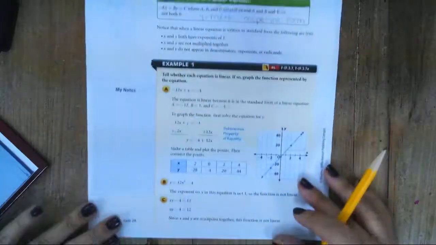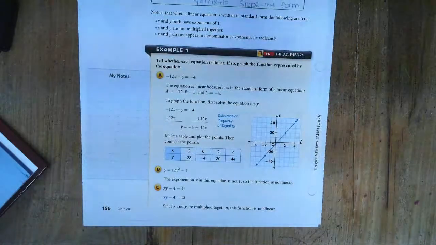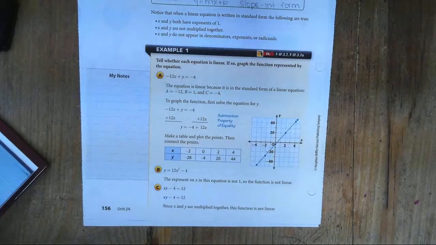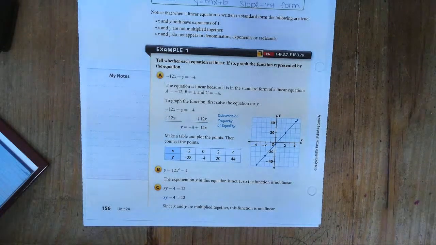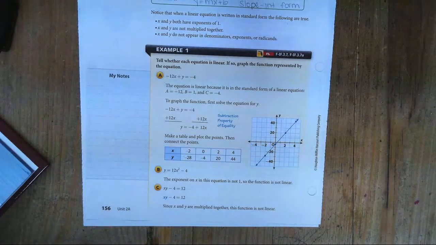So over here in this example, you guys can see it says, tell whether each equation is linear, and if so, graph the function represented by the equation. So in that very first example, you have negative 12x plus y equals negative 4. So it says the equation is linear because it is in the standard form of a linear equation, where a equals negative 12, b equals 1, and c equals negative 4.